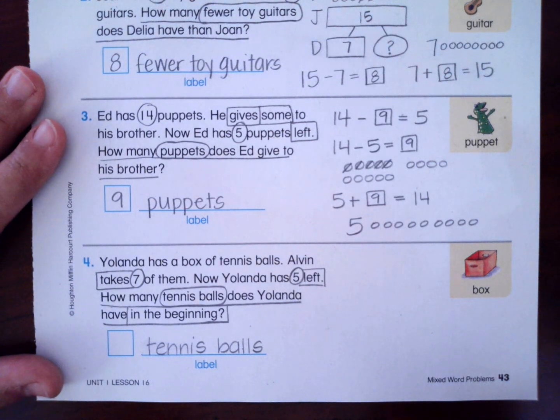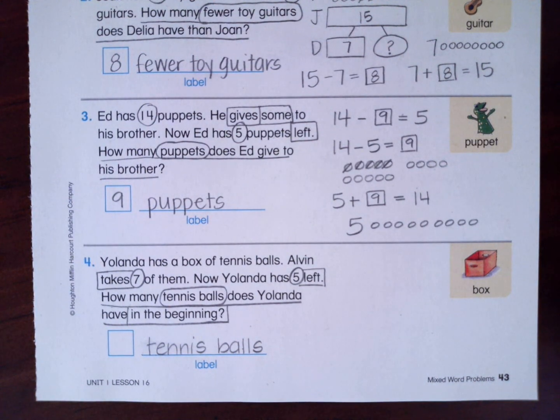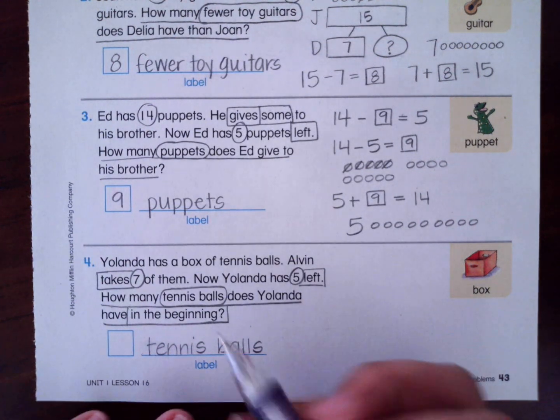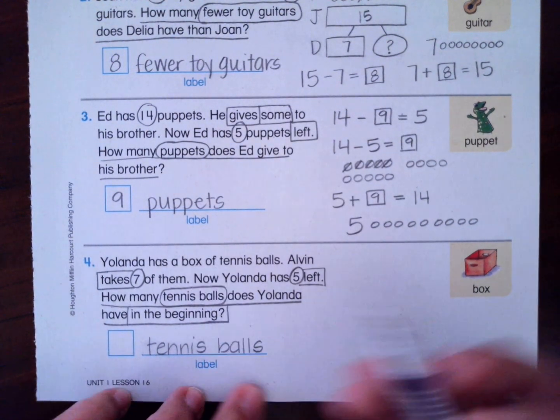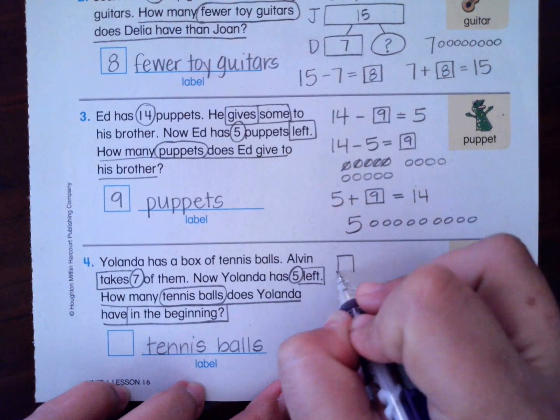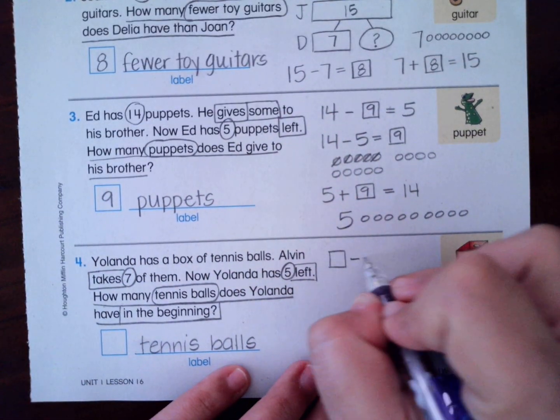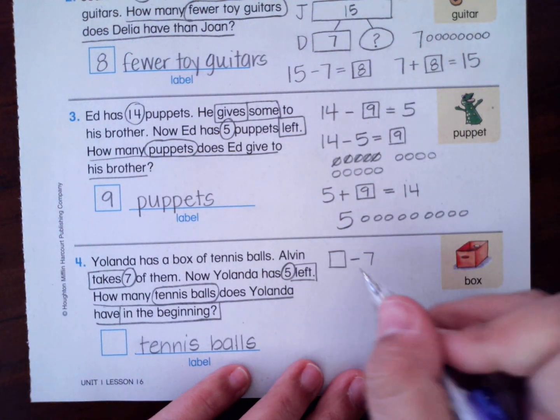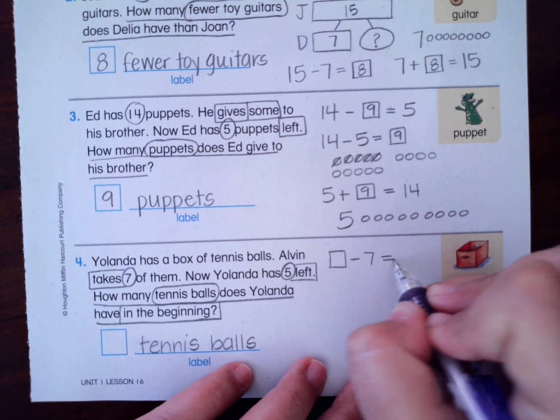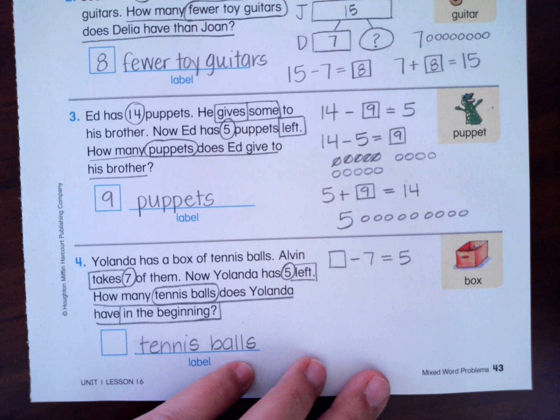So my first thing in my equation is going to be a box. That is what I'm trying to figure out. So I know she has a box of tennis balls, but I do not know how many are in there. I know that Alvin is taking 7. So that's going to give me a minus 7. And then I know that Yolanda has 5 left.